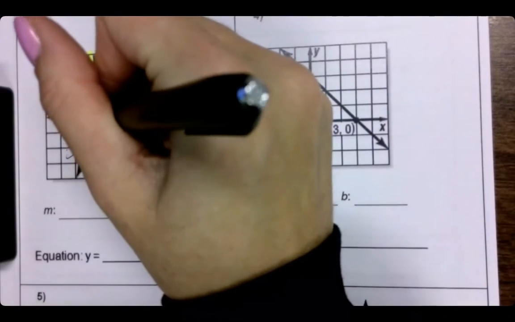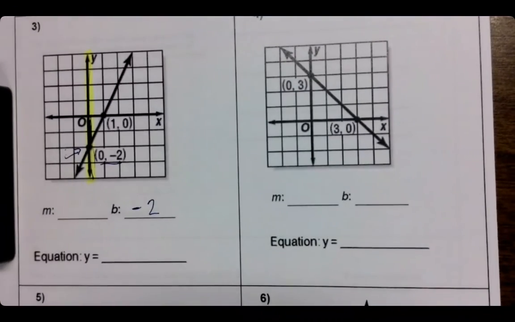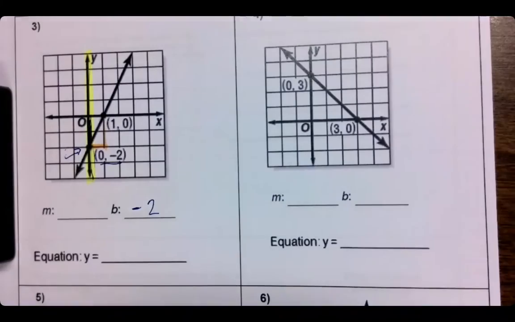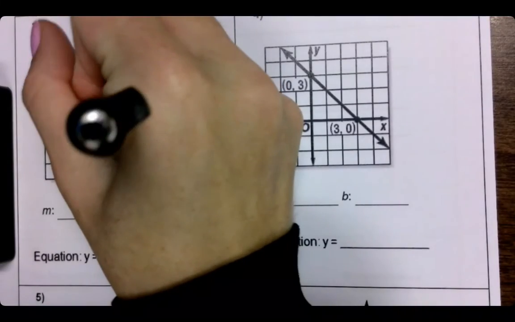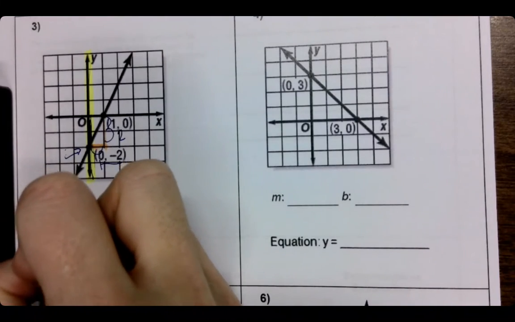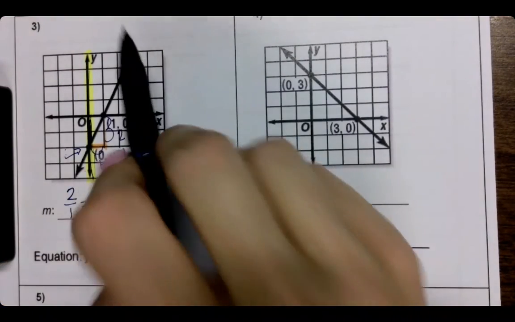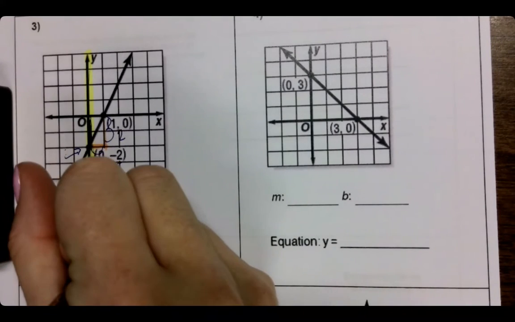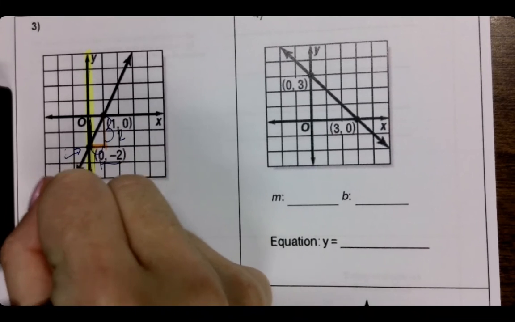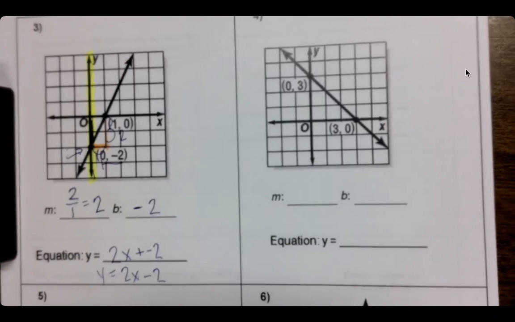And then your slope, I'm going to do it in orange so you can see it. And I'm going to do it over here because there's less numbers over here. So if I connect these two, this is 1, 2 up and down, and 1 left to right. So that's 2 over 1, or we just write that as 2. This is a positive line, so it's a +2. So y equals 2x plus -2, or you could write it as y equals 2x minus 2. So that's how you write an equation given a graph.